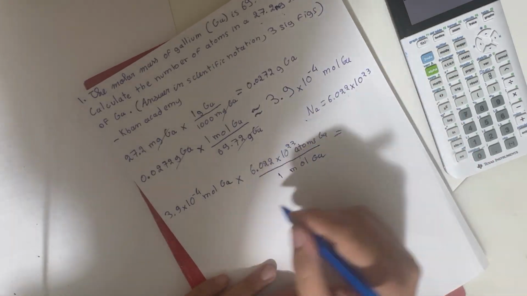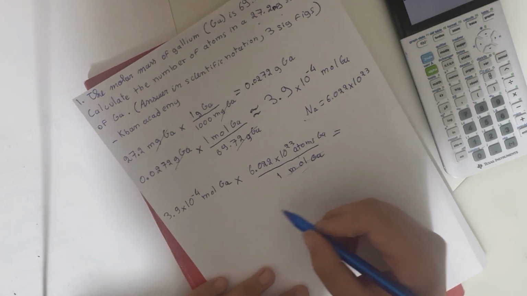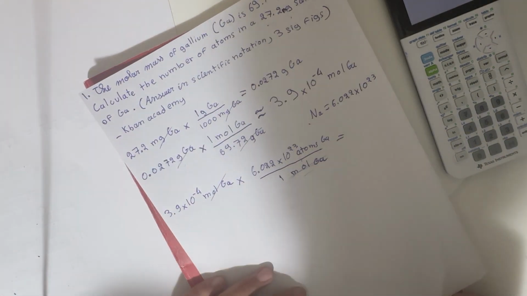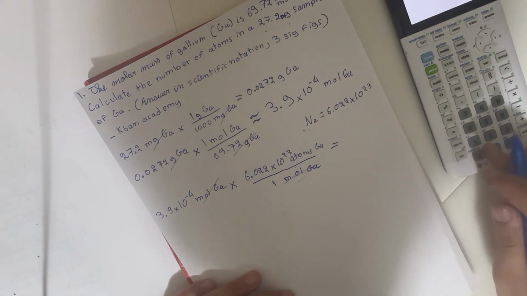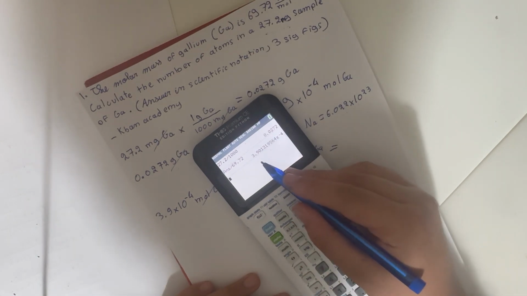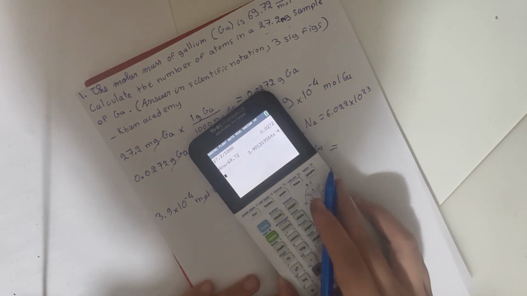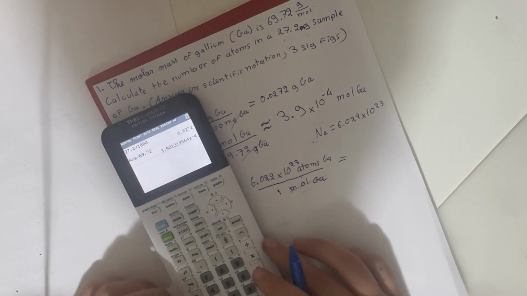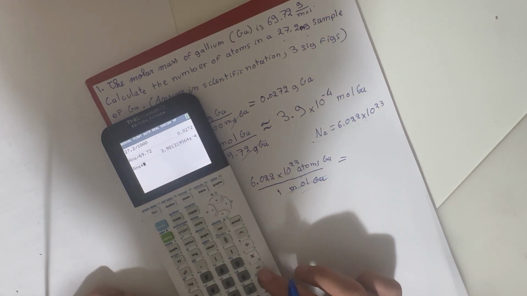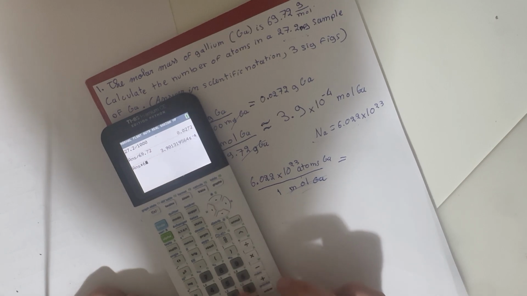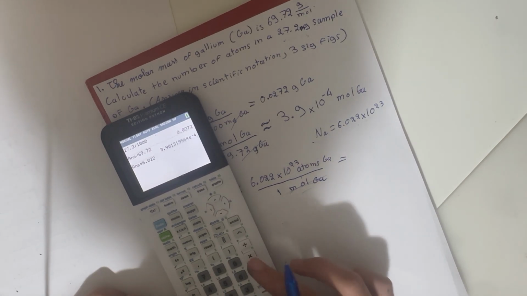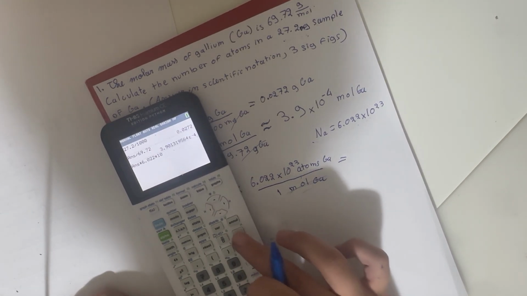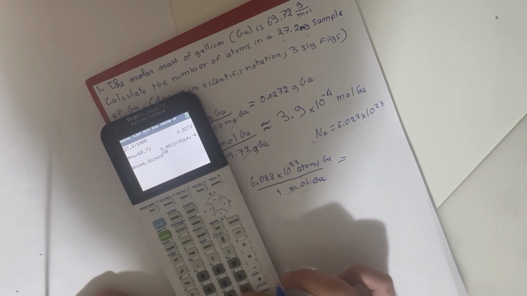And so the moles of gallium are going to cancel themselves out. So we just multiply this number. Again, this is the full number. Do not round in the middle of a problem. I already have that in my calculator. Times Avogadro's constant, also called Avogadro's number, times 10 to the 23rd.